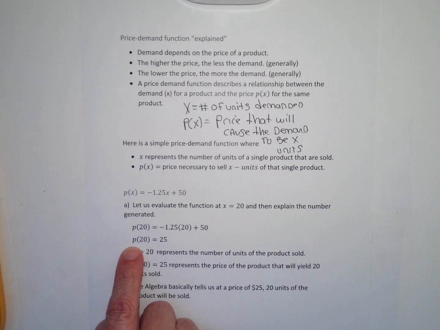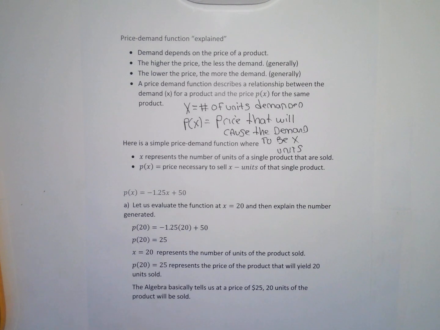Here I have a lowercase p, and in a profit function I have an uppercase P. It's kind of unfortunate that price and profit start with the same letter, and the price demand function and the profit function both have P's. Profit functions generally have an uppercase P. Price demand functions usually have a lowercase p.